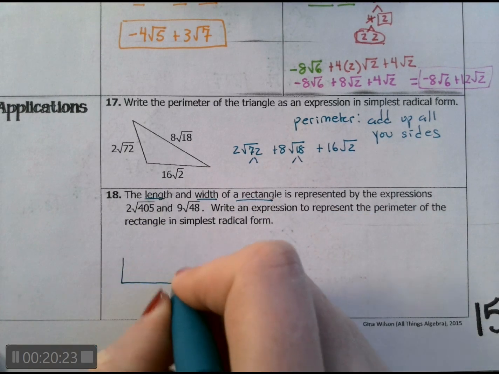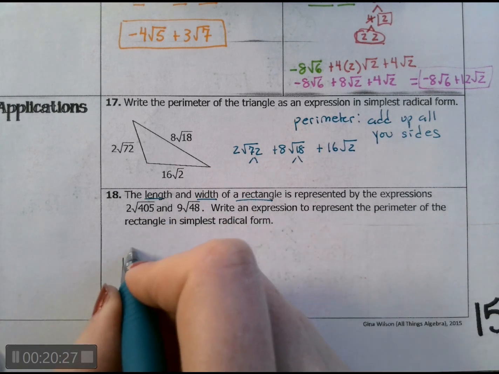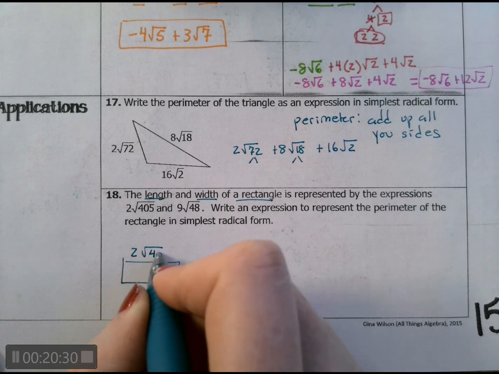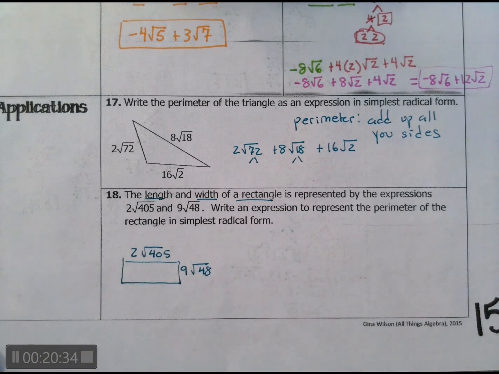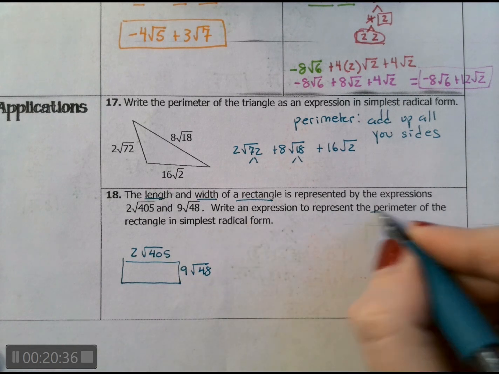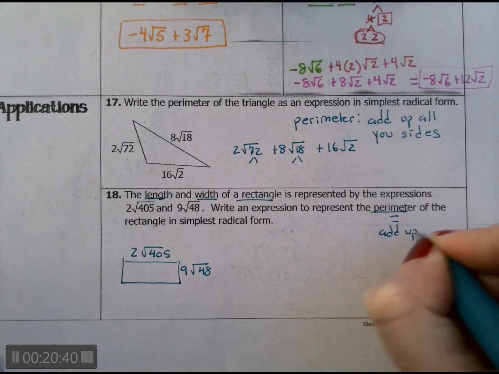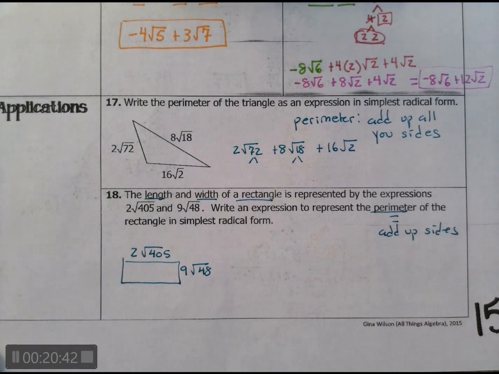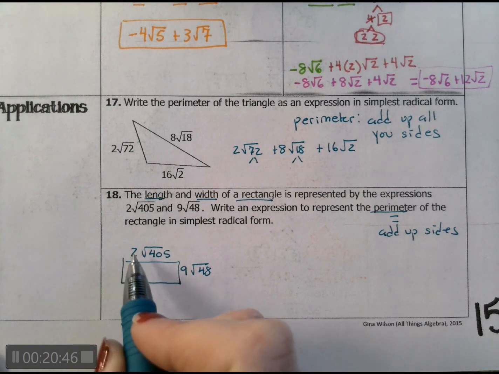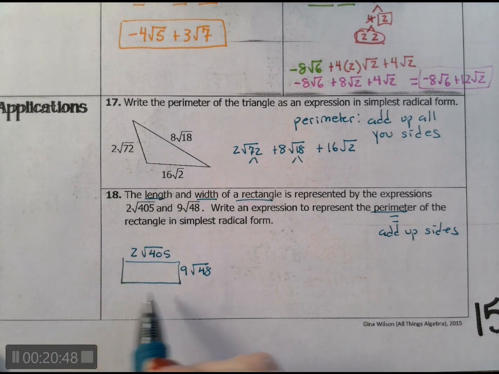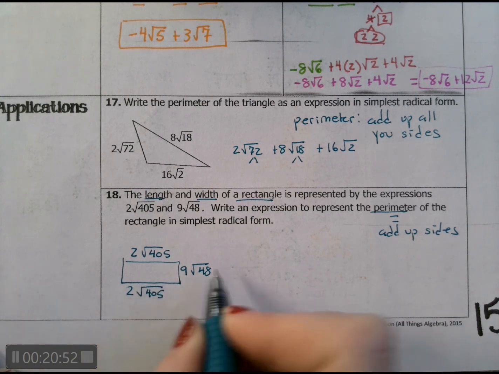Alrighty. And then for this one, the length and the width of a rectangle. So I would draw a rectangle. It is represented by these expressions. So one of them is 2 square root 405 and 9 square root 48. Write an expression to represent the perimeter, which means add up sides. Okay, so if this side is 2 square root 405, then this side must be 2 square root 405.